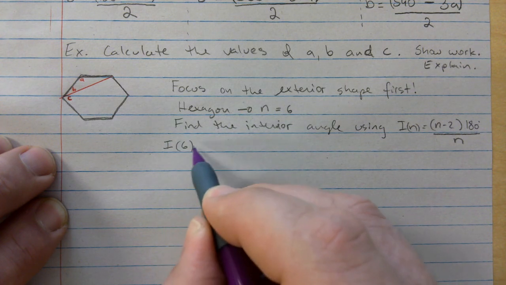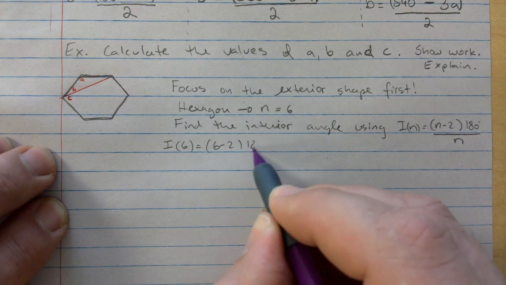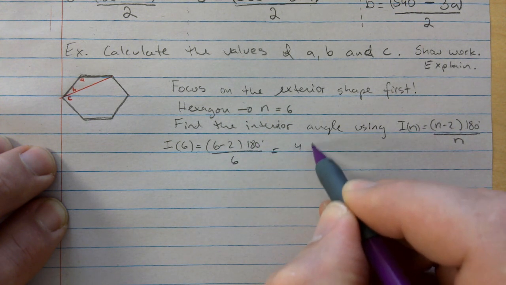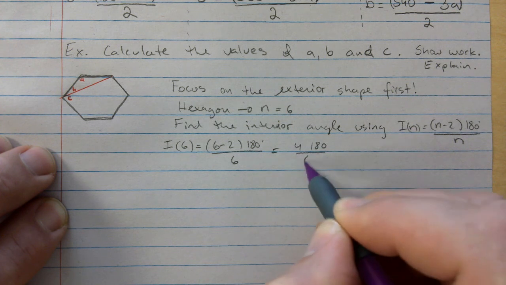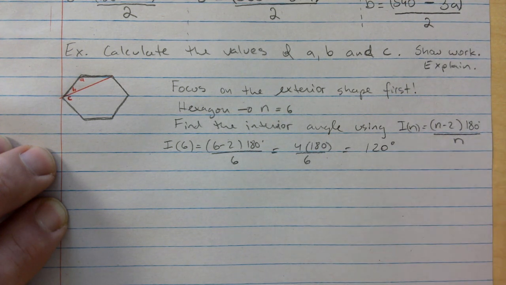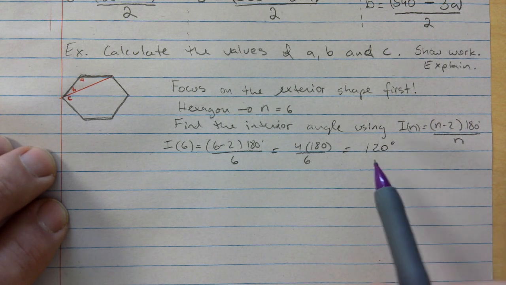So I of 6 is going to be 6 minus 2 times 180 over 6. That's 4 times 180 over 6, which is 120. I would just start with it, like without even going further.